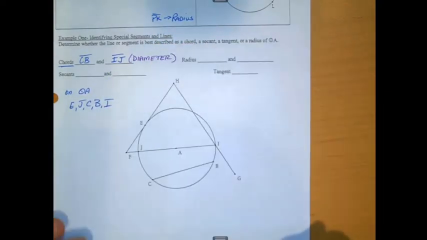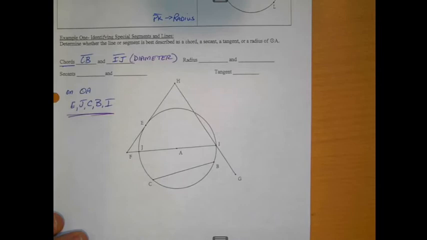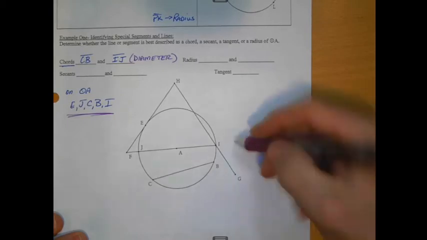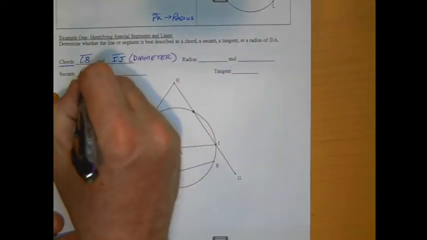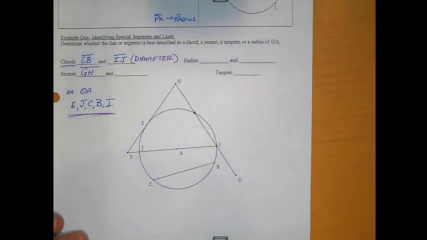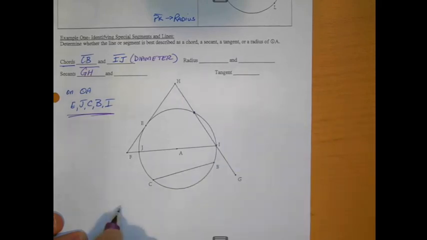Okay. Secants have to go through two points on the circle. So I need a line that goes through them, or a segment that hits the circle twice. Well, I see one here. It hits I and it hits this point right there. We don't know, but GH is a secant because it goes through the circle twice. Another one, BC would be, if there was a point out along BC, if I extended it through C.